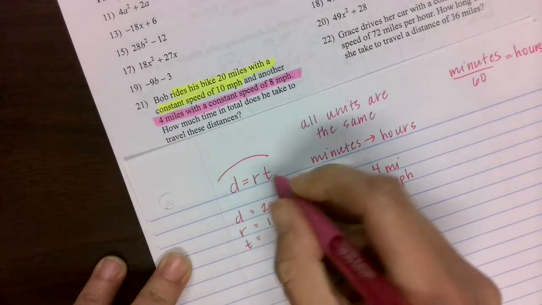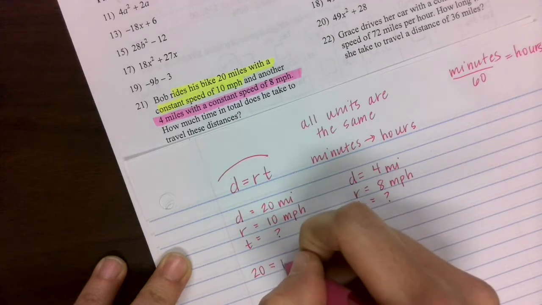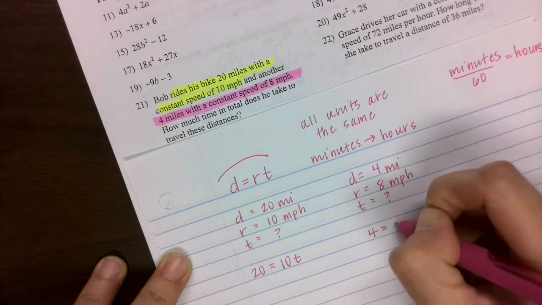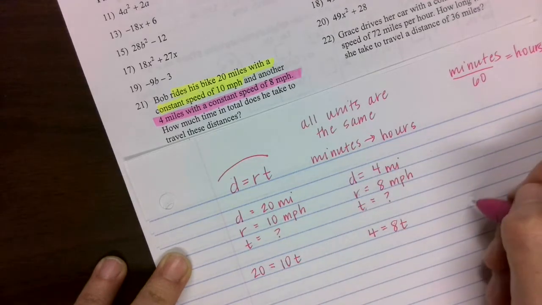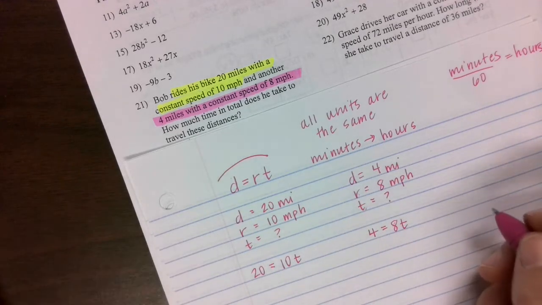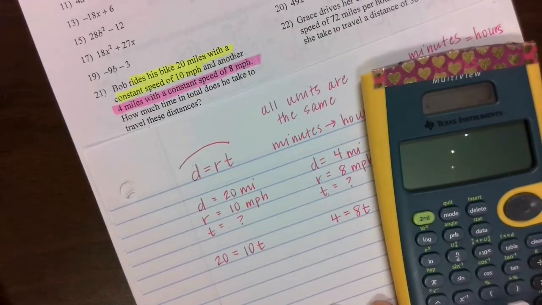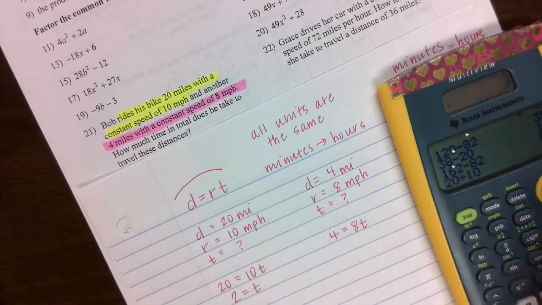So distance equals rate times time, that'll give me 20 equals 10 times t. And here I'll have 4 equals 8 times t. And so to solve for t in both situations, we're going to divide on both sides. And for this one, we're going to end up with 20 divided by 10, that is 2 hours.